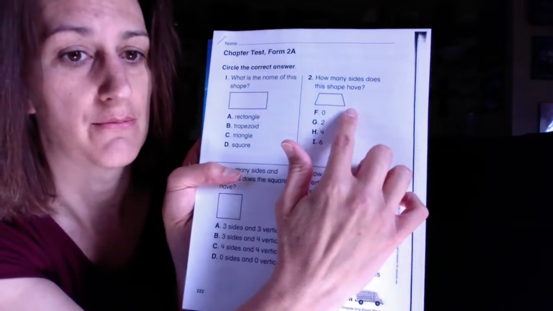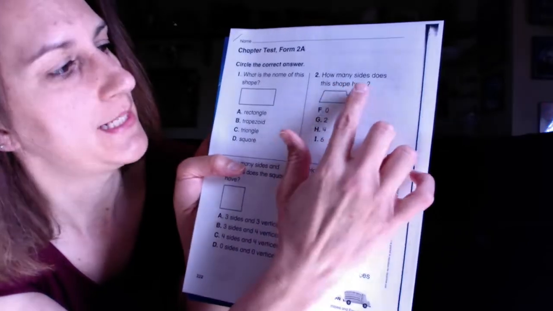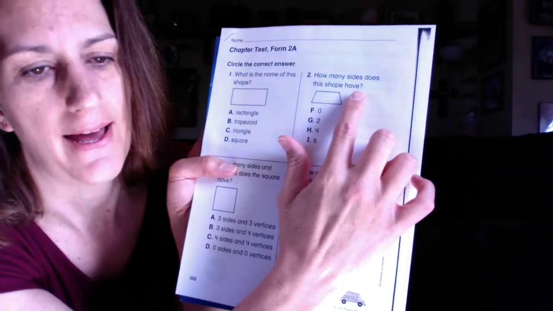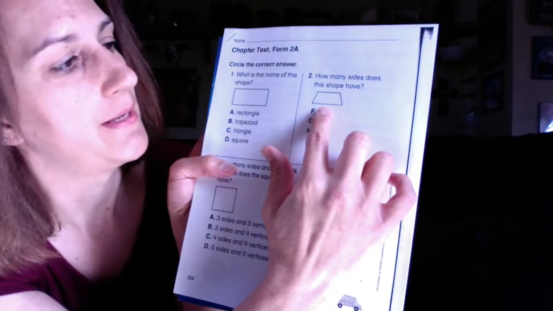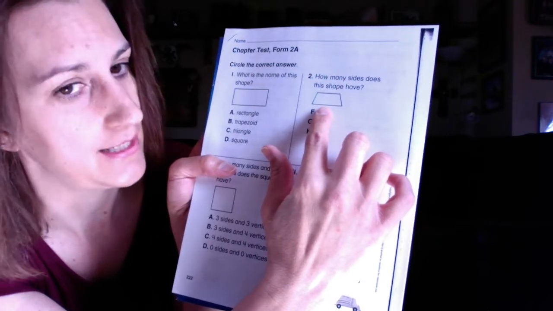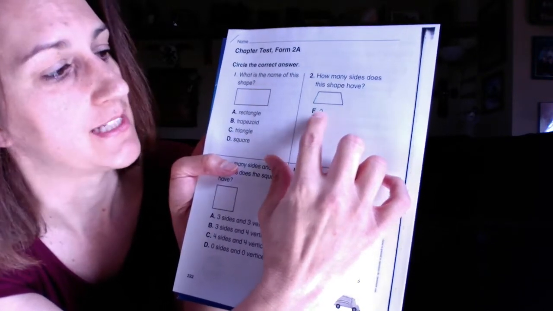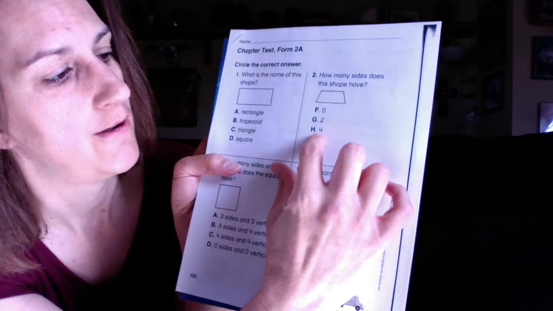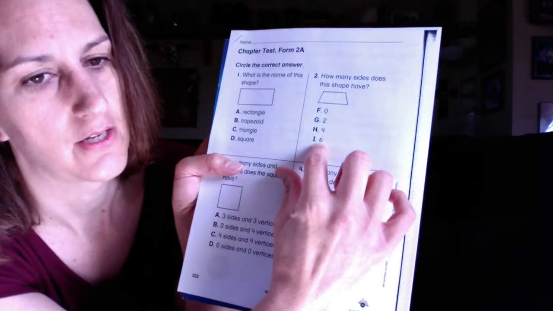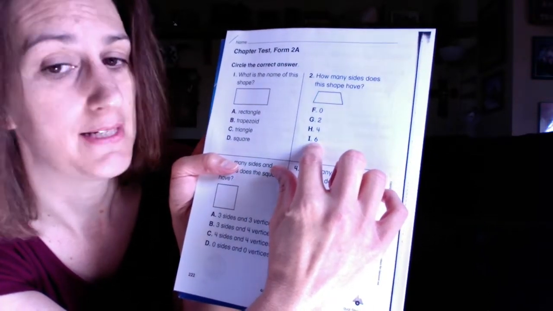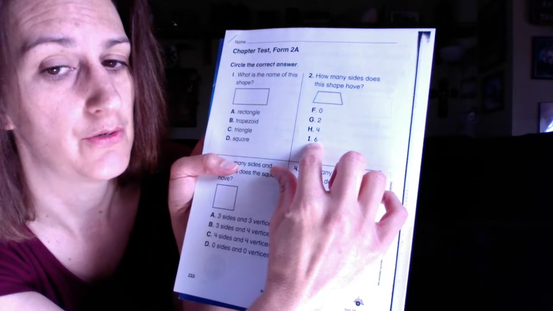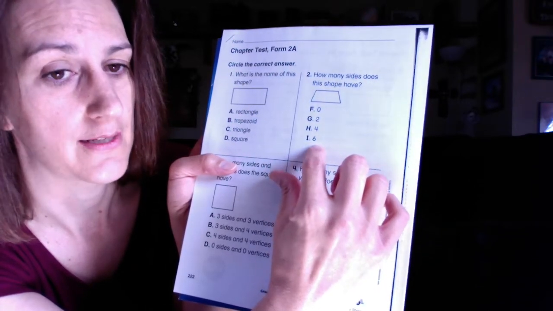Okay, go over to number 2. So it says, how many sides does this shape have? So it's a trapezoid. How many sides, sorry, does this shape have? Does it have 0, 2, 4, or 6? So just count the sides. How many sides does it have? 0, 2, 4, or 6?